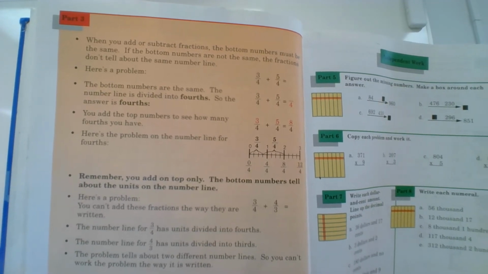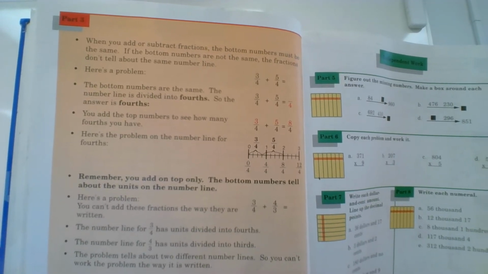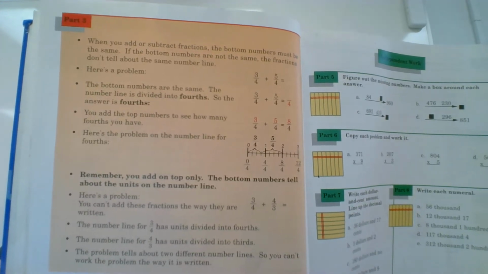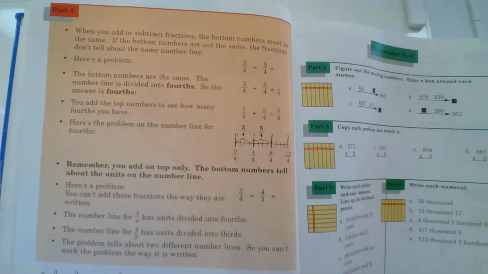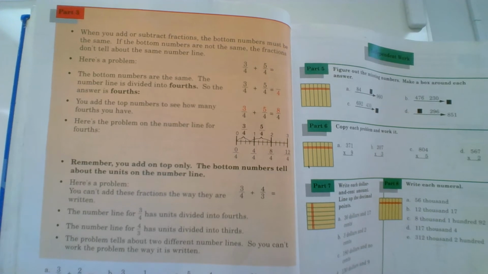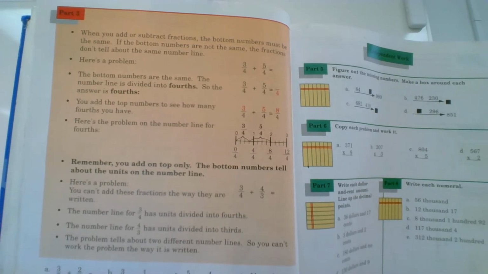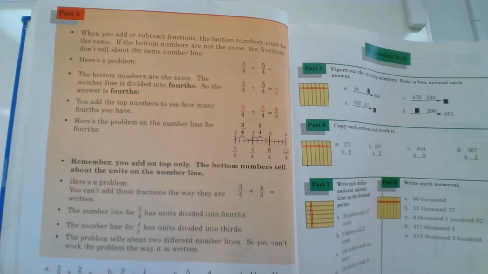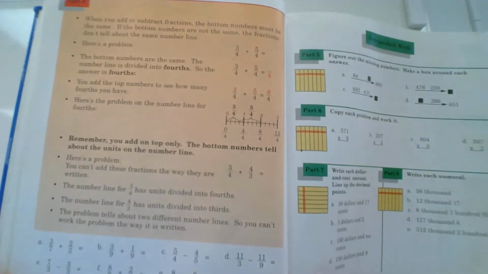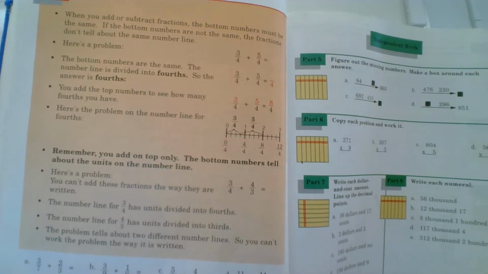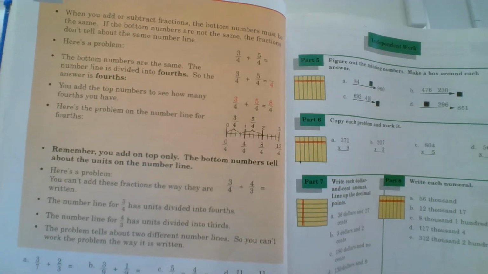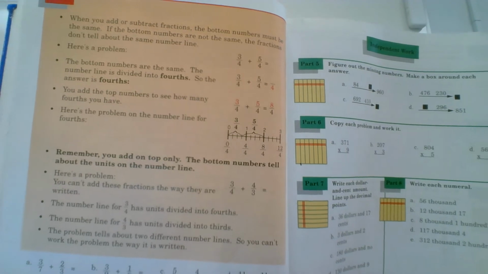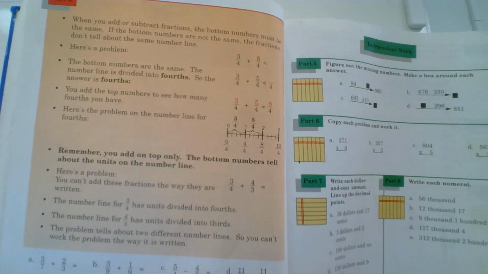Here's a different problem. 3/4 plus 4/3. You can't add these problems the way they are written. The number line for 3/4 has units divided into fourths. The number line for 4/3 has units divided into thirds. So the problem tells you about two different number lines, so you can't work the problem the way it's written. Go ahead and find the problems for part 3.